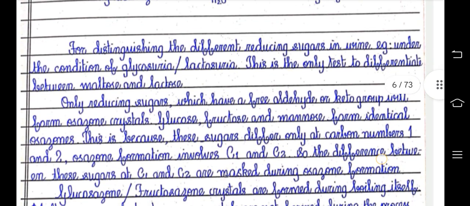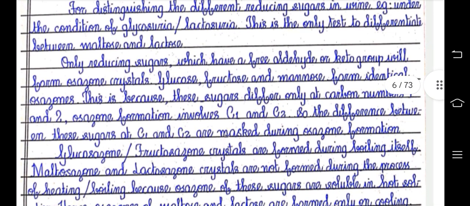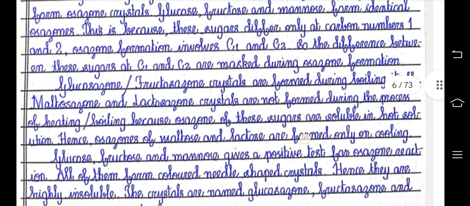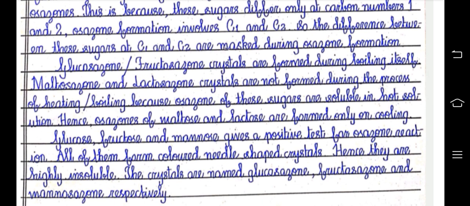Glucose, fructose and mannose form identical osazones. This is because the sugars differ only at carbon number 1 and 2. Osazone formation involves C1 and C2, so the difference between these sugars at C1 and C2 is masked during osazone formation. Glucosazone and fructosazone crystals are formed during boiling itself. Maltosazone and lactosazone crystals are not formed during heating, because osazones of these sugars are soluble in hot solution. Hence, osazones of maltose and lactose are found only on cooling.